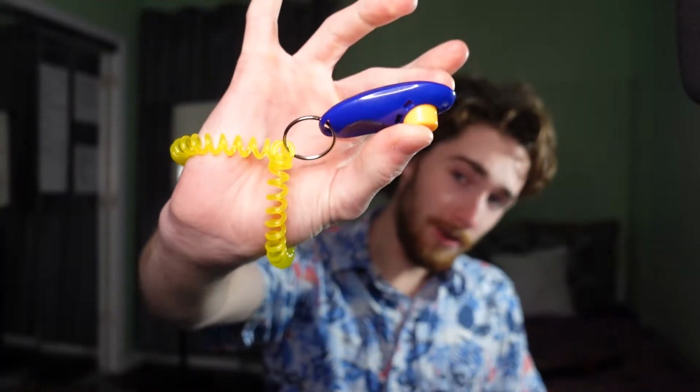To help me with this, I have a few props, alright? I have this clicker, this is Jamie, and I have this zucchini. Yes, we're doing this. I should probably be holding it opposite. I'm holding it the right way now.